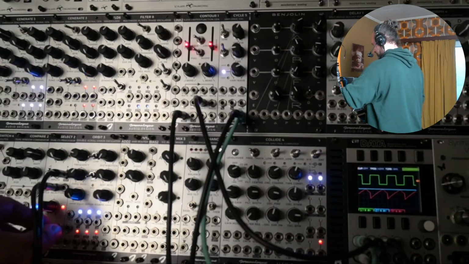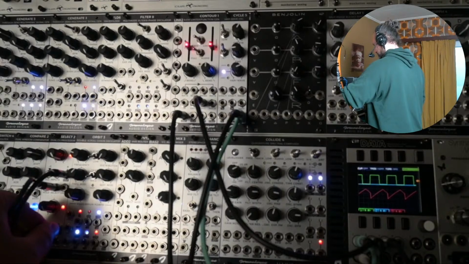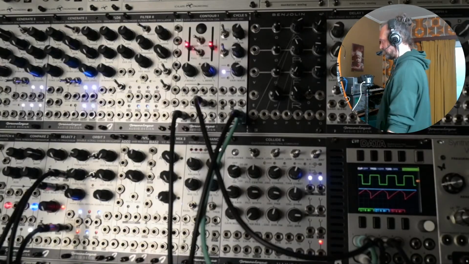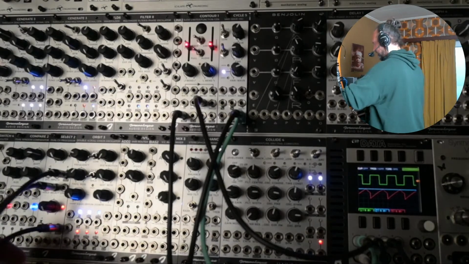Okay, so what? So when I send in 5 volts, the signal goes down. Then it looks at the second input. Okay.